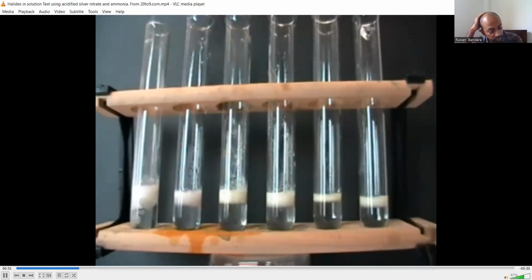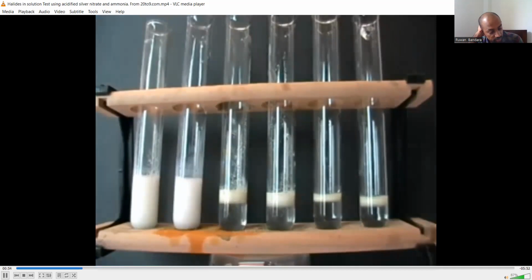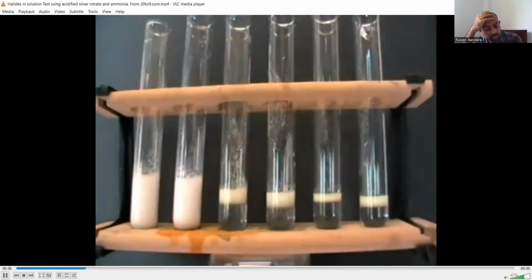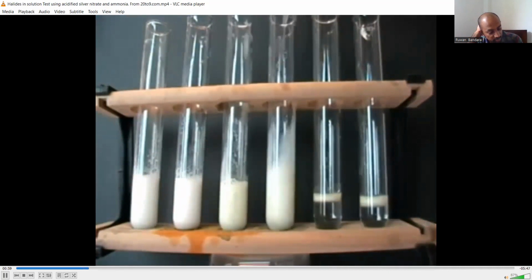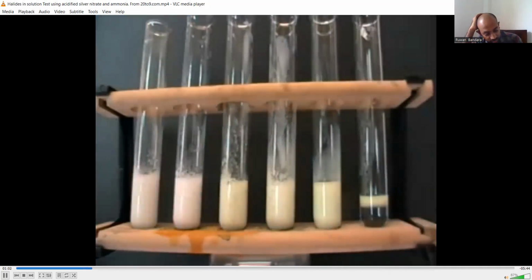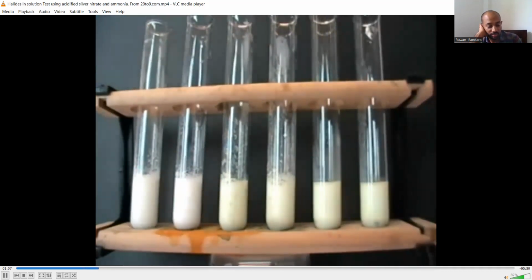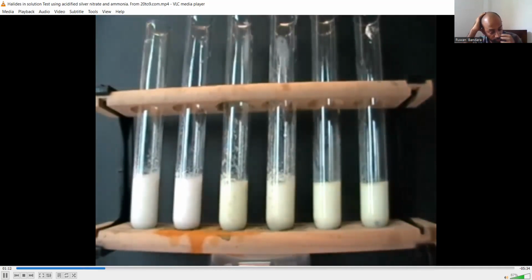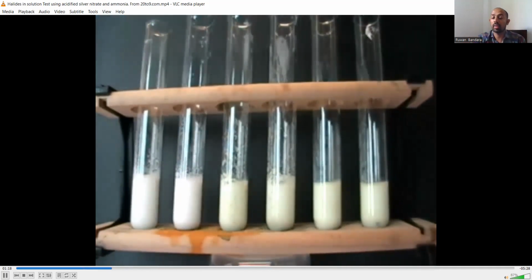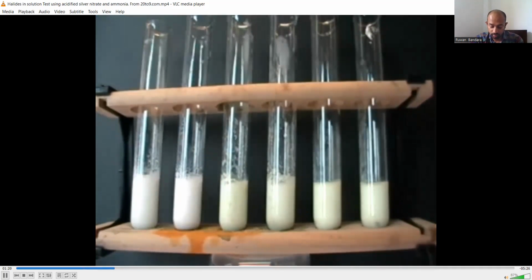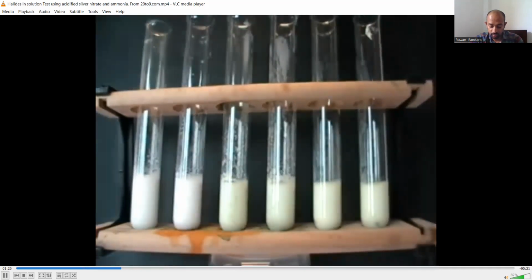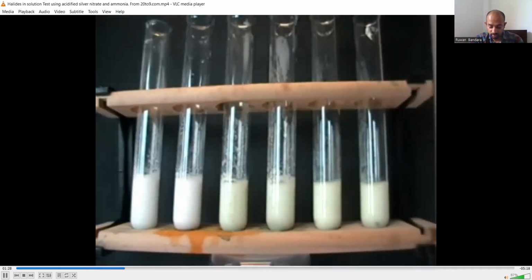Let's add a bit more to get a good amount of precipitate in each case here. The bromides and the iodides. So in this particular test we see with silver nitrate, the silver nitrate has been acidified with a few drops of concentrated nitric acid. We get a white precipitate with the chlorides, an off-white or cream precipitate with the bromides, and we get a yellow precipitate with the iodides.